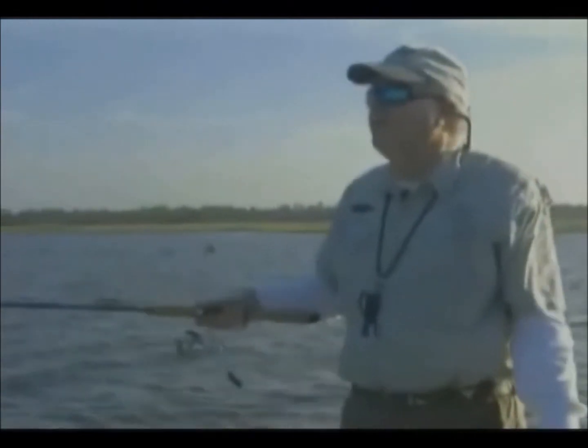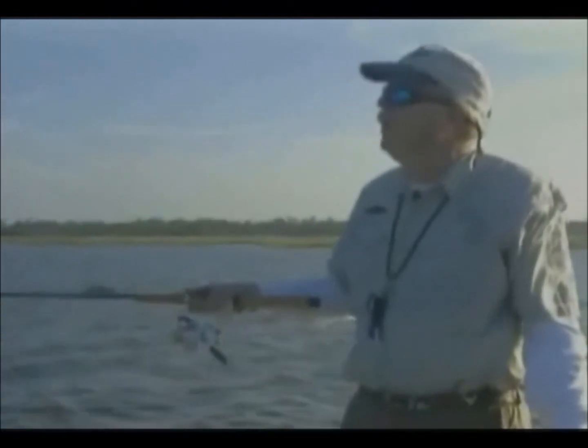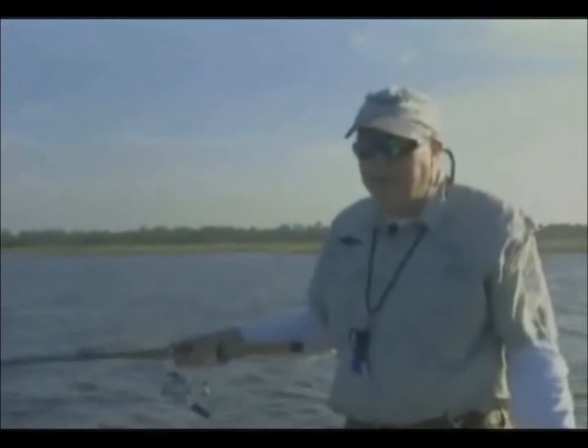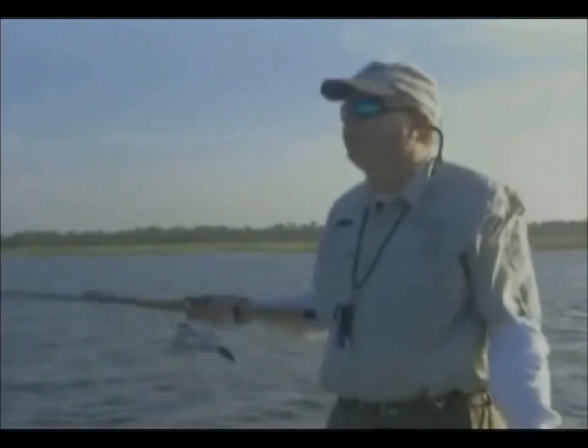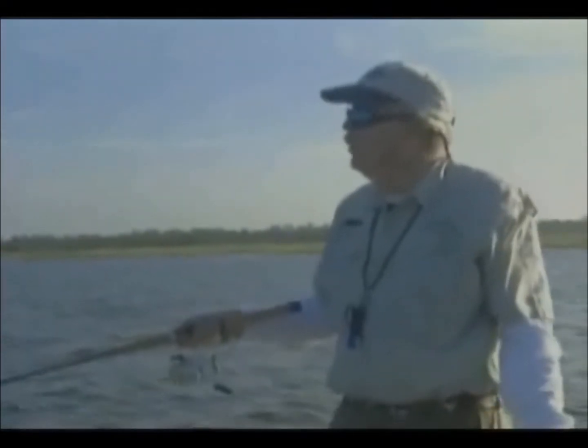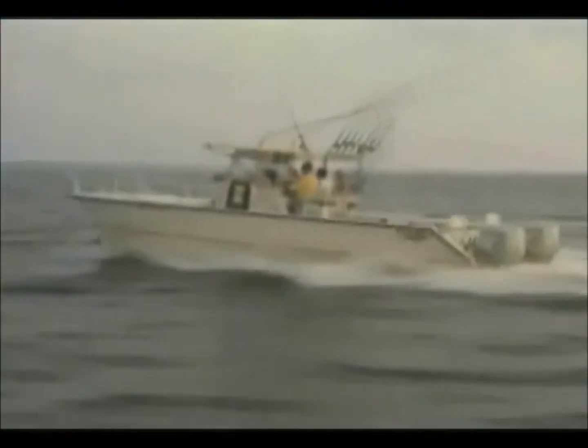You might later in the summer in a place like this, we're fishing late spring now, start seeing white bait, glass minnows moving in here, birds over the top of them. Even in this shallow water, you're likely to see Spanish mackerel in here.